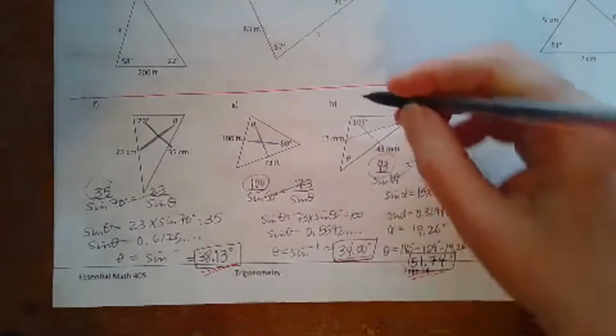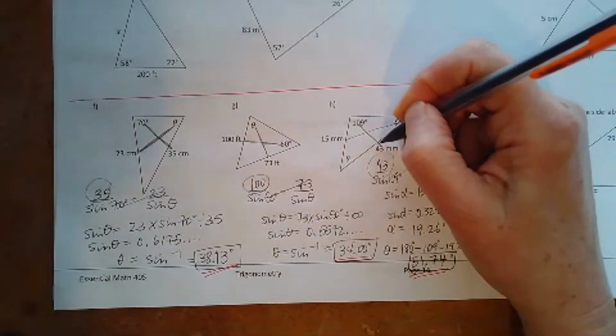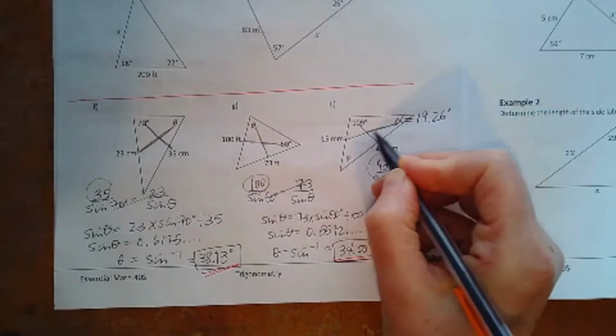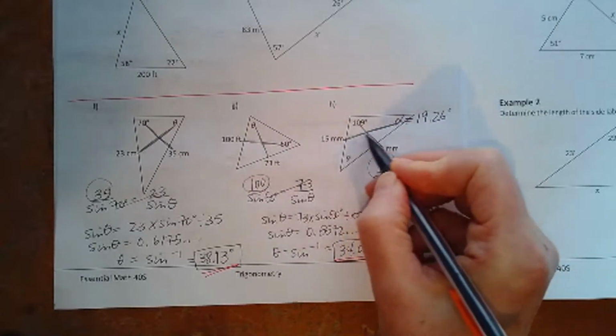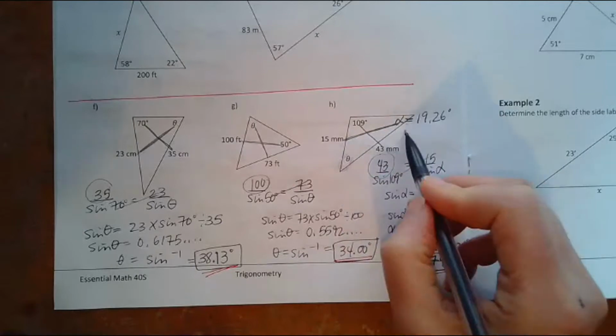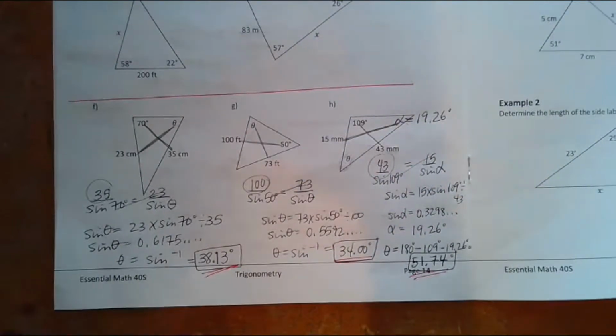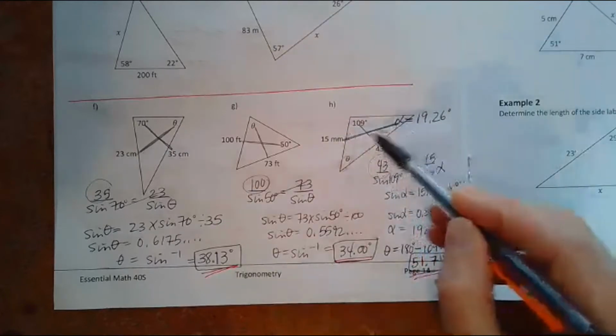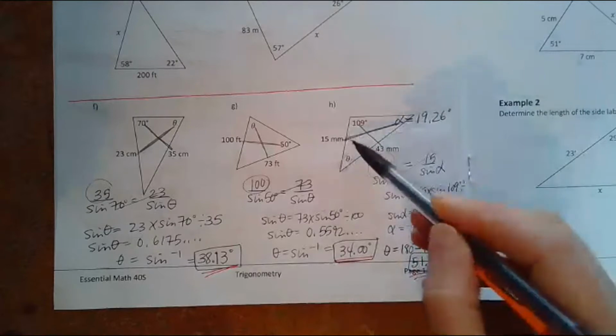But you can see here, I had a complete partnership, and the side I was given did not partner with theta. The theta was just kind of by himself. That's the only time you have to find alpha. Does that make sense? So one more time, the side you're given, if it does not partner up with theta, that's when you have to use the 180 rule.